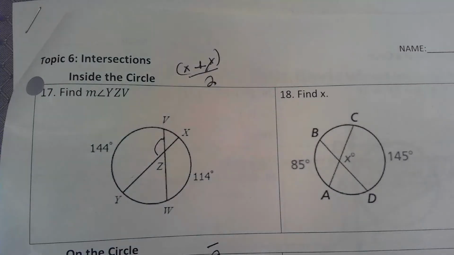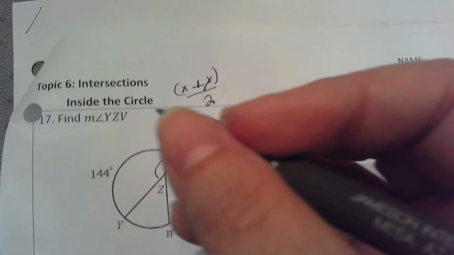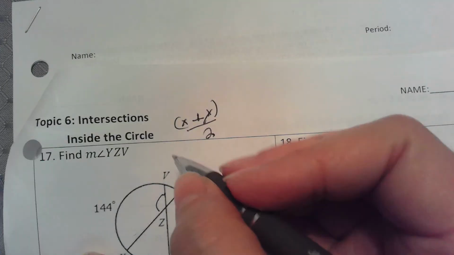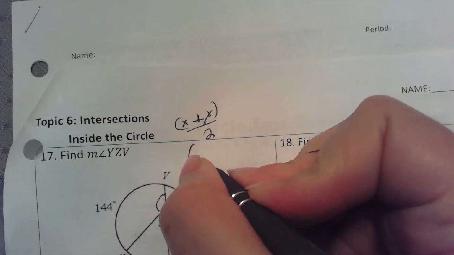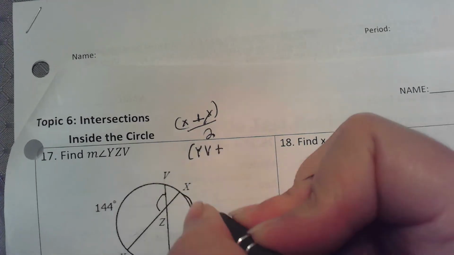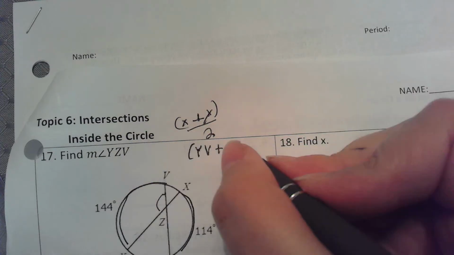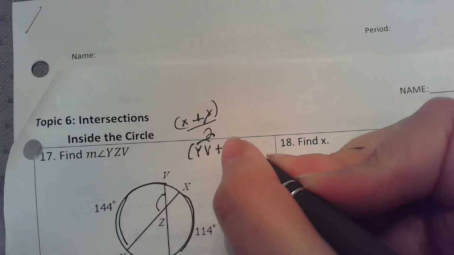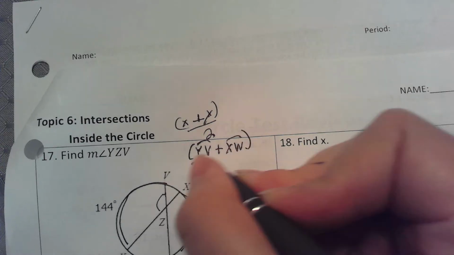So for these ones, everybody, remember we're finding that arc, or the angle. So we're going to add the two arcs together. So I'm going to add arc YB plus arc XW, and then we divide those by 2.